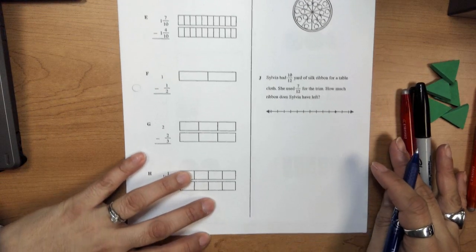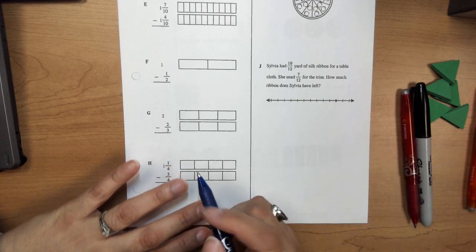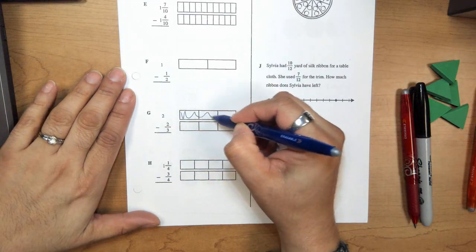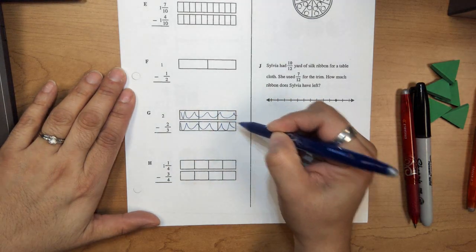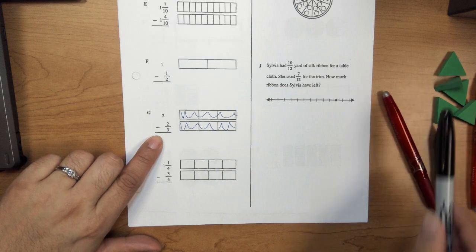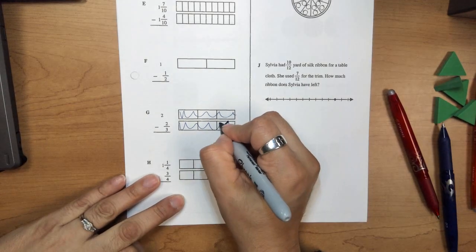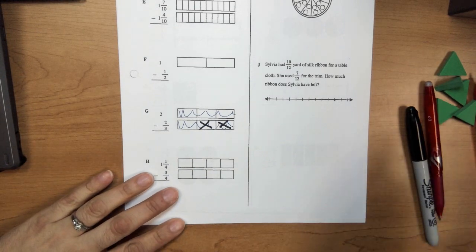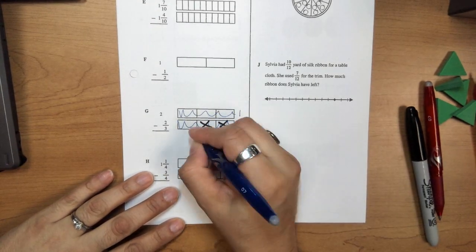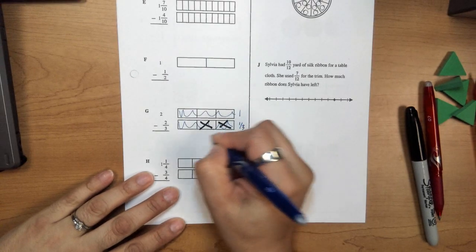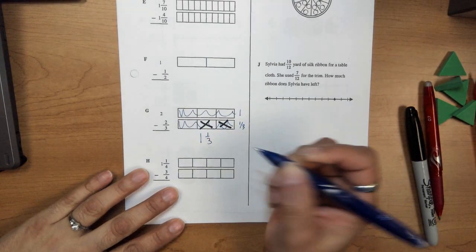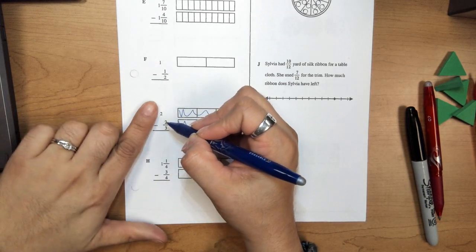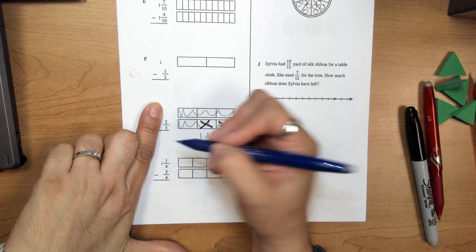Okay, let's take a look at G. Let's take a look at the pictorial model first. We have 2 wholes, so I'm going to shade that in. And we're going to subtract 2/3. 1/3, 2/3. So in our pictorial model, we're left with 1 whole and 1/3. 1 and 1/3. Let's see if it matches here. Well, we don't have any fractions over here.